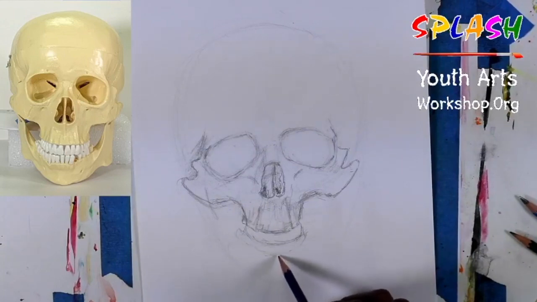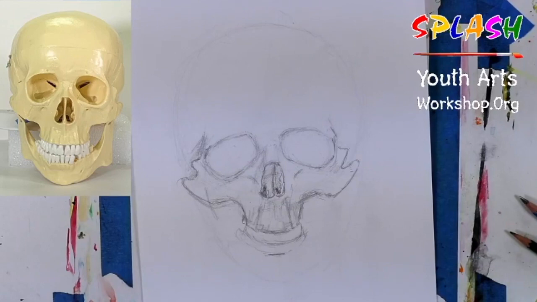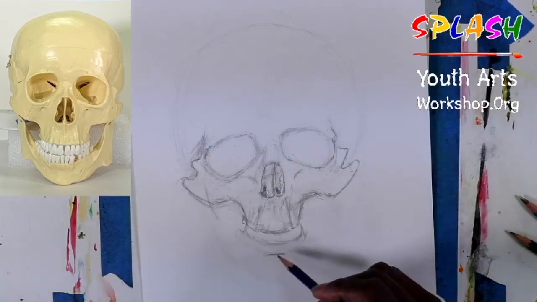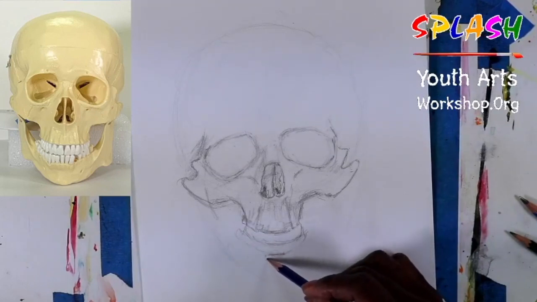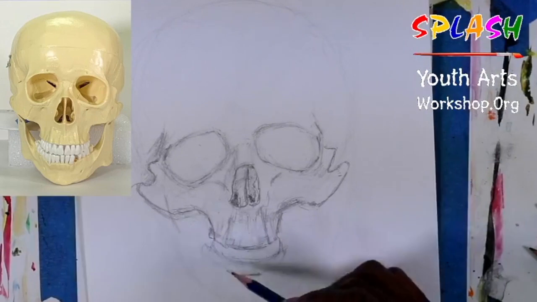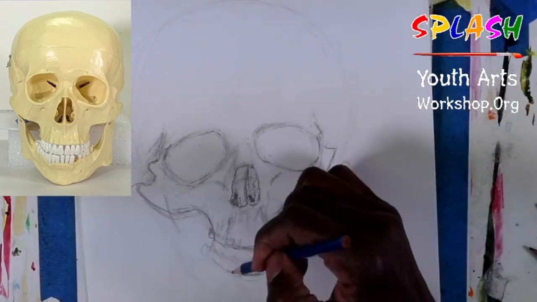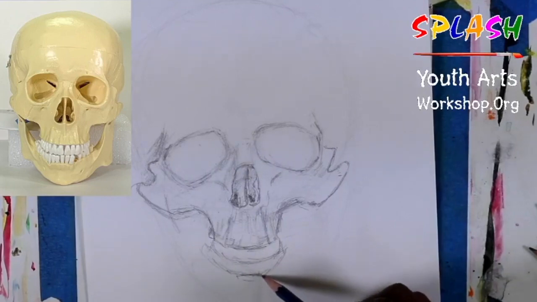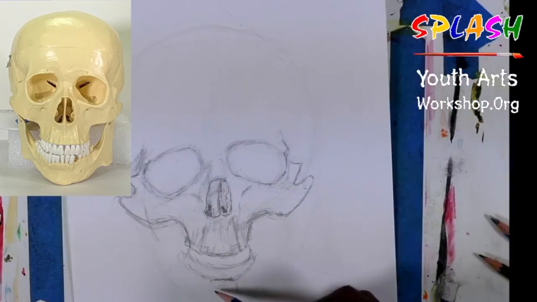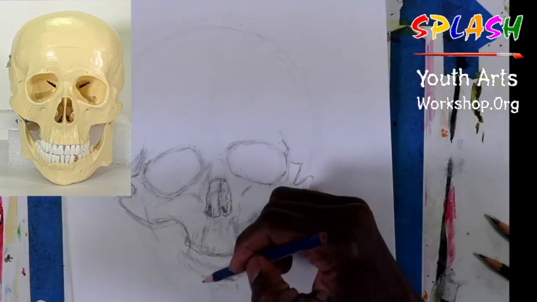And this is the front of the chin here, right underneath the mouth. The teeth, well, the gum, this is gum, I'm sorry. This is where the bottom teeth will end up. Right there. I'm marking that so I can remember this is coming forward.